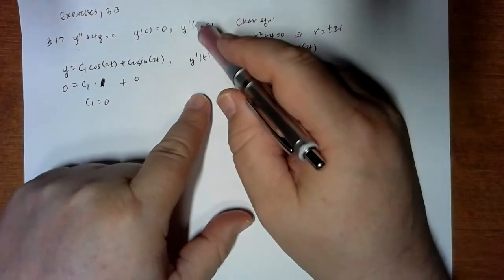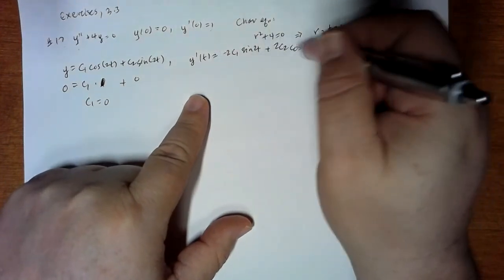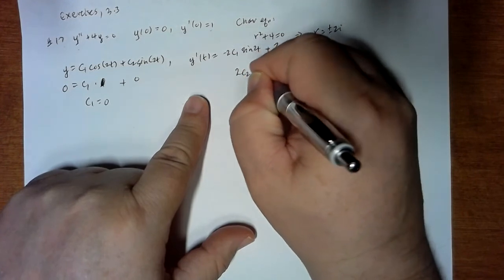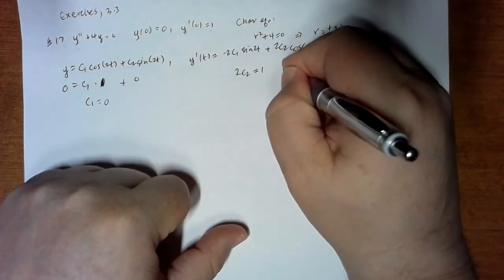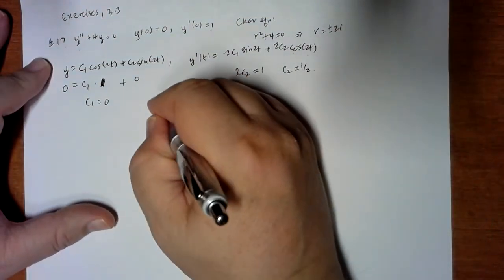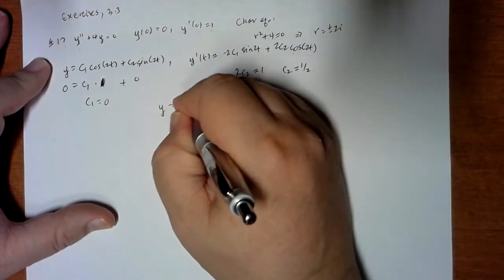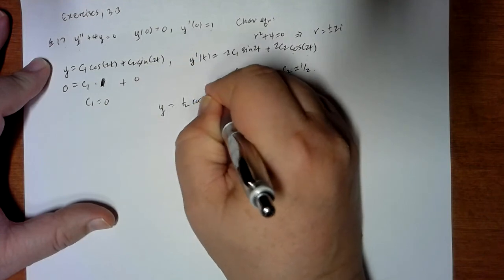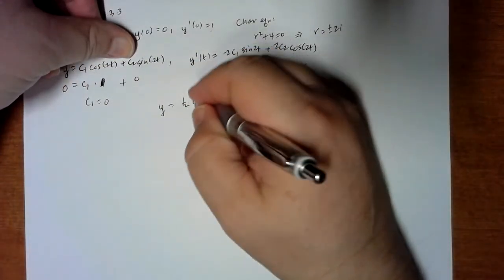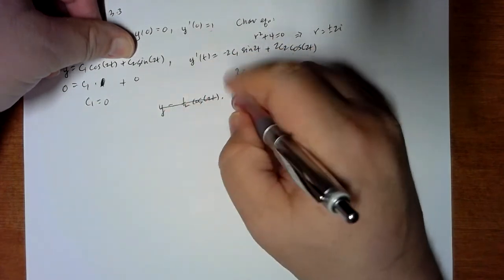How about y prime of 0 equals 1? So what's that going to be? 2c2 is equal to 1, and so therefore c2 is equal to 1/2. Good. And so we see that our y is just going to be 1/2 cosine of 2t. Oops, c2 is the sine function, right? So y is 1/2 sine of 2t. Sorry about that.